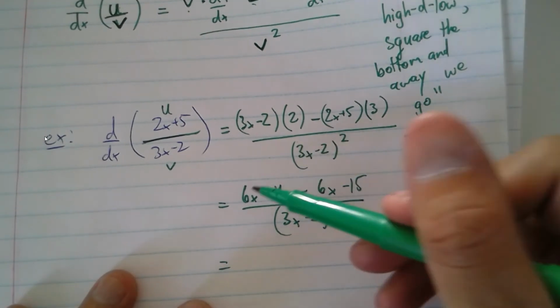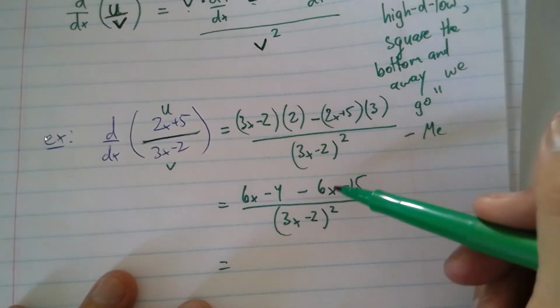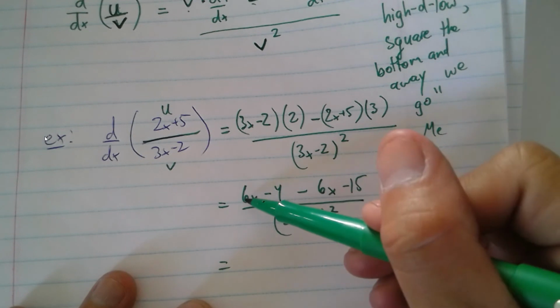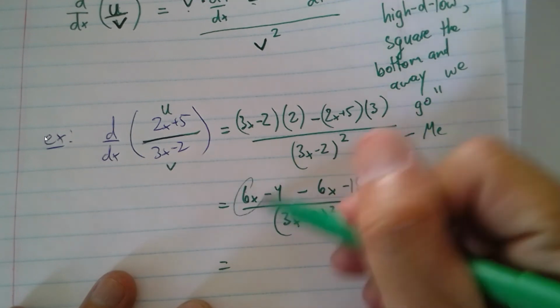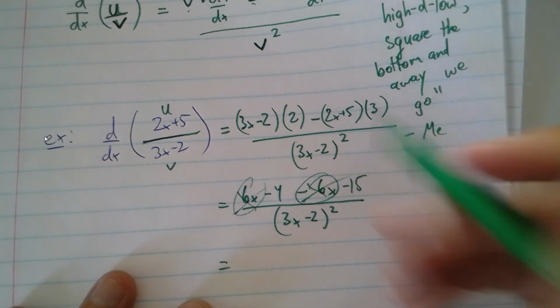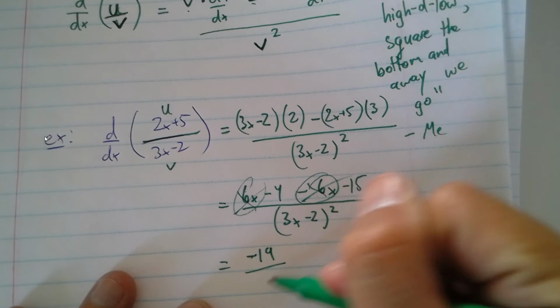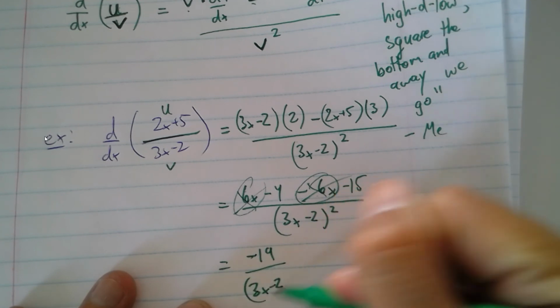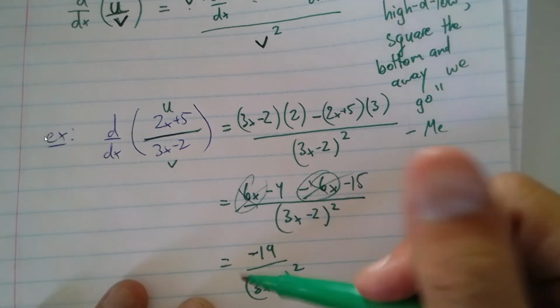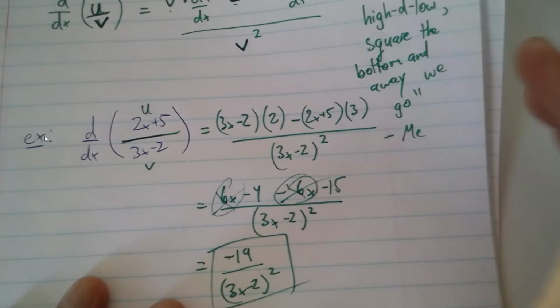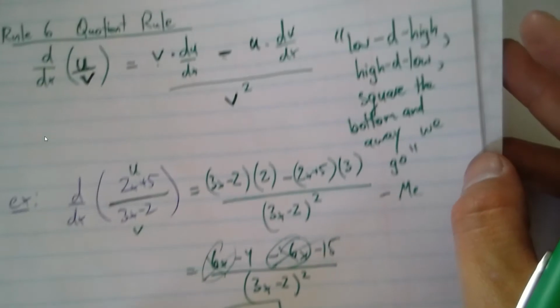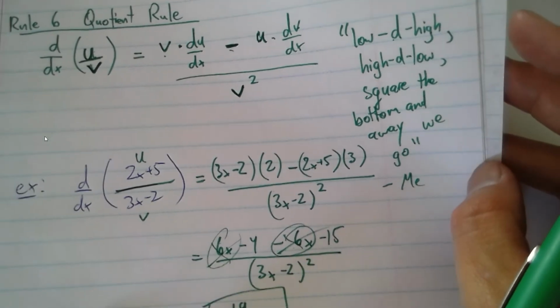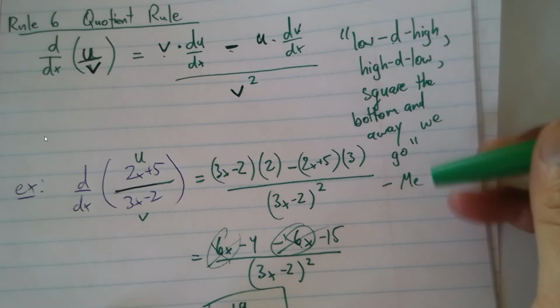But I do notice when I combine like terms, the 6x and the minus 6x will cancel out. So I'll be left with negative 19 over 3x minus 2 squared. And ladies and gentlemen, that is it. You've successfully completed the low d high minus high d low, square the bottom, and away we go.